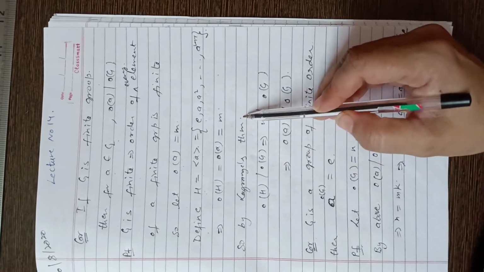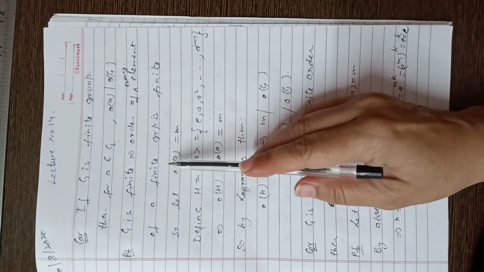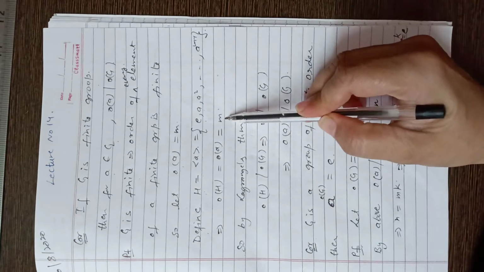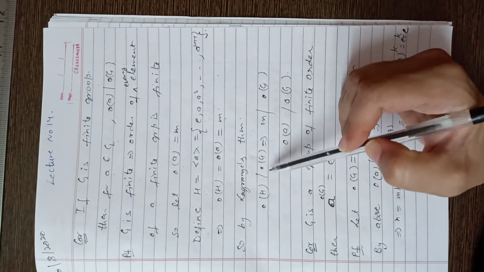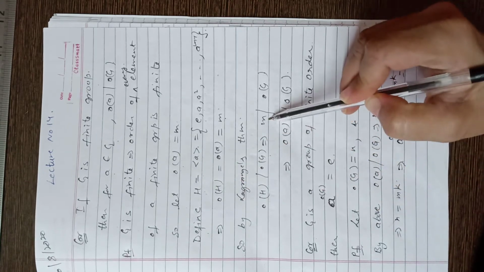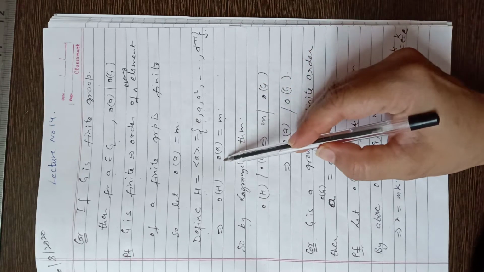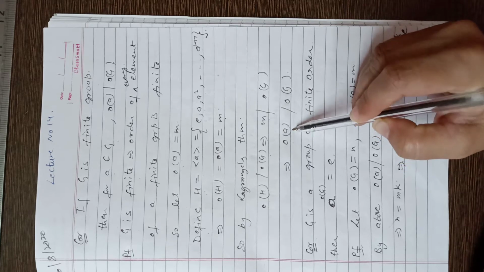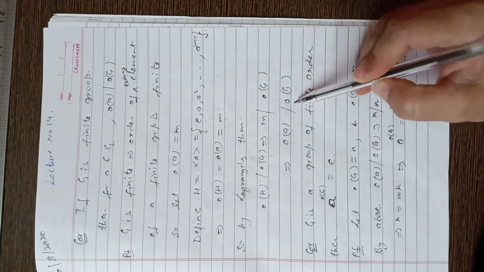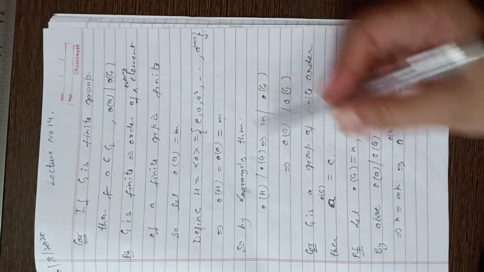Now by Lagrange's theorem, the order of a subgroup divides the order of the main group. So the order of H divides the order of G. So this m must divide the order of G. But what was m? m was also the order of a. So this proves that the order of an element always divides the order of the group. And this happens only for finite groups, obviously.